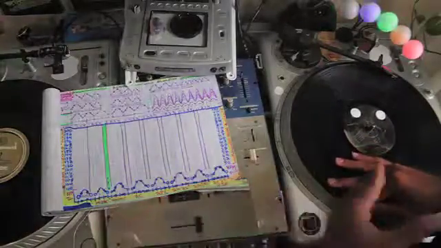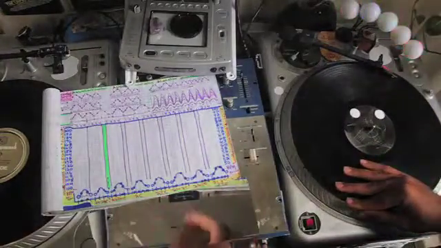So like I was saying before, it's a lot harder to go slower with twiddles.